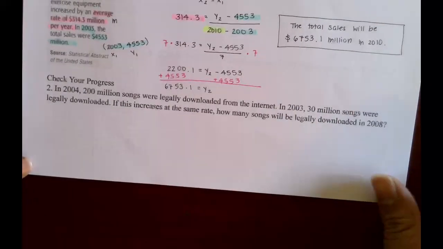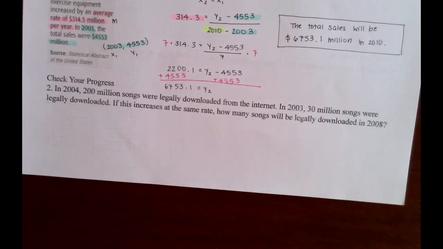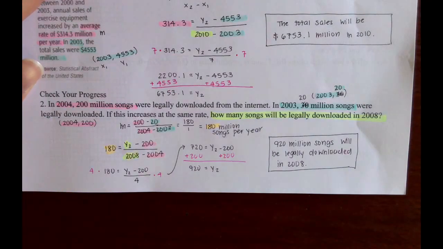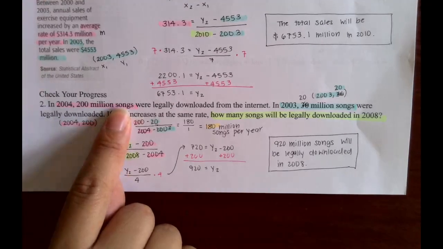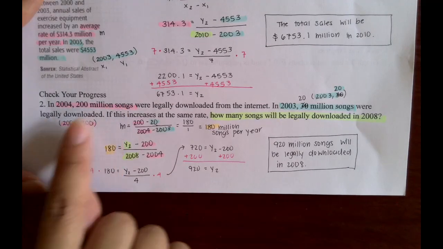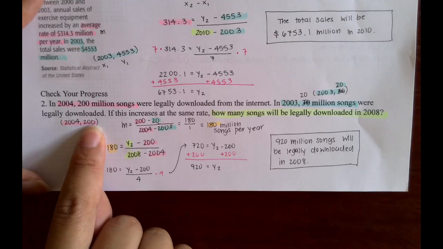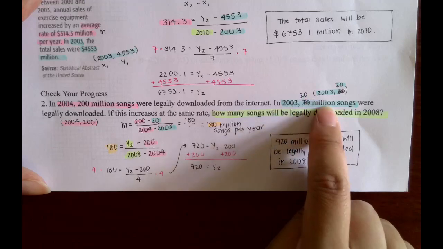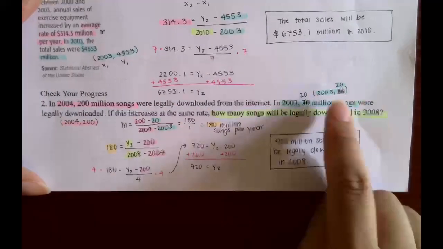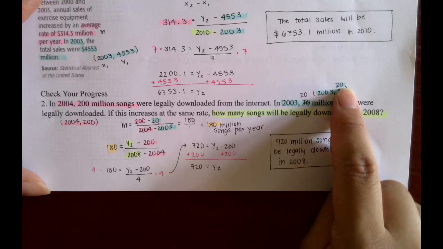Okay. So why don't you try CYP2, and then once you're done, come check your answer. Okay, you should have gotten 920 million songs will be legally downloaded in 2008. If you got that right, move on to example 3. If not, here's your explanation. Okay, so in 2004, 200 million songs were legally downloaded from the internet. So then I wrote a point, 2004, comma, 200. Okay. In 2003, I had a typo here. It should be 20 million songs were legally downloaded. And so the point would be 2003, comma, 20.